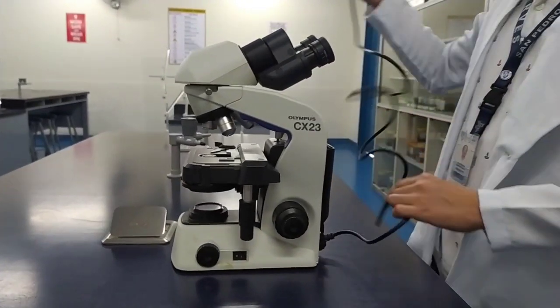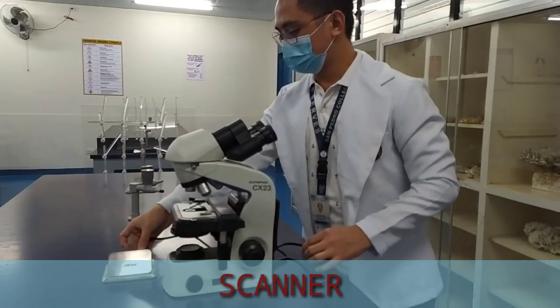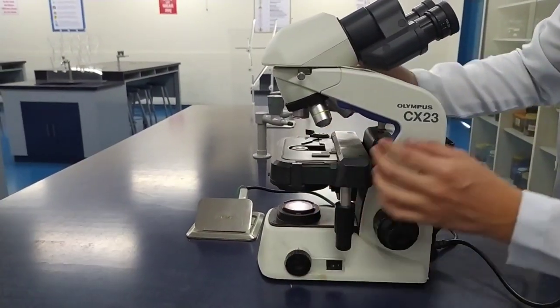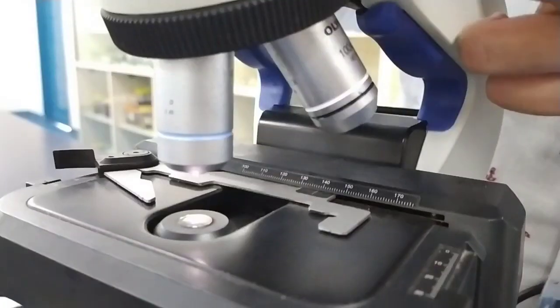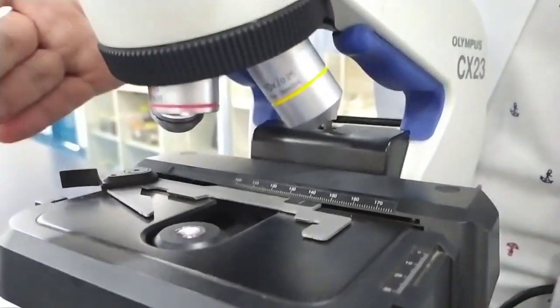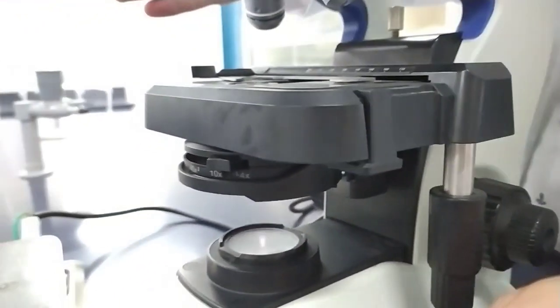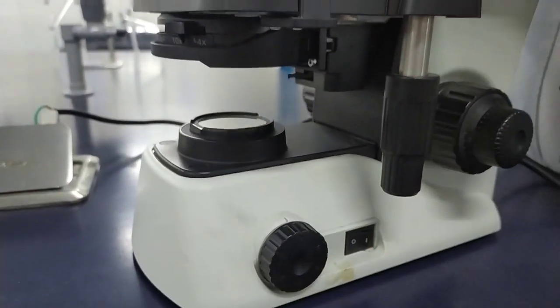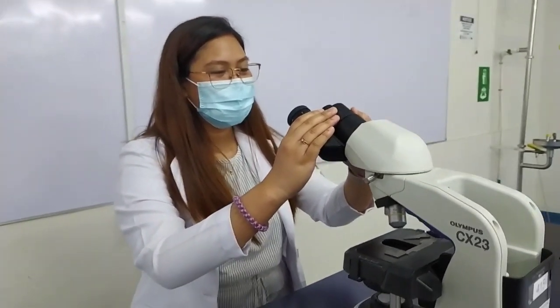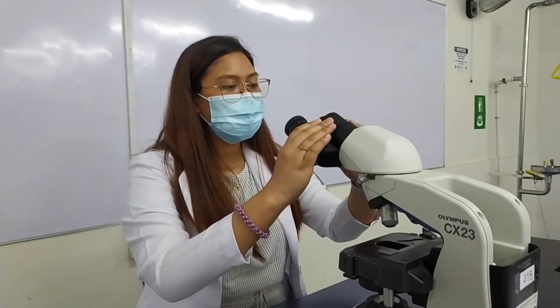Before you start manipulating the microscope, you have to make sure na nakaset siya sa scanner. Bakit? Kasi ang scanner ang shortest objective lens para hindi siya mabangga dun sa ating microscope stage. So guys, let's tackle the following parts of the microscope.